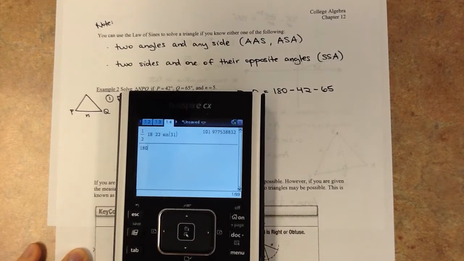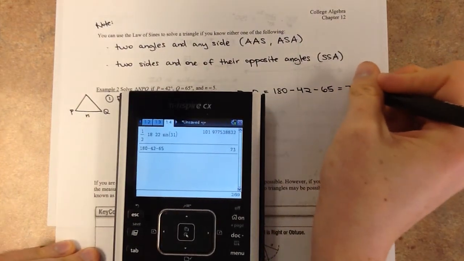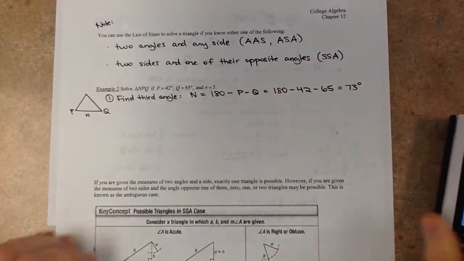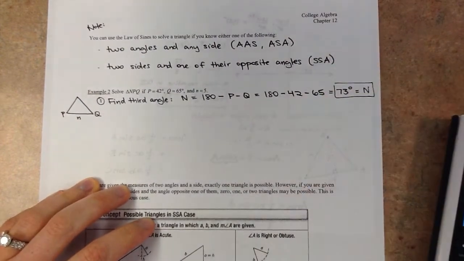So you do 180 minus 42 for p, minus 65 for q, and that leaves 73 degrees for angle n. All right, so I'm just going to write the n again so I can box it up. So that is one of my measurements.